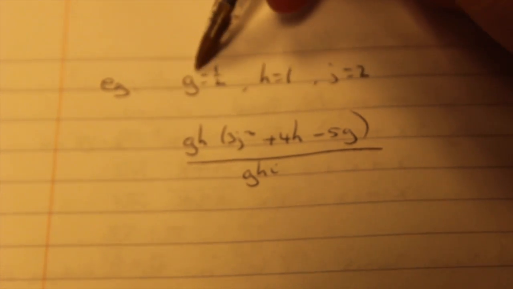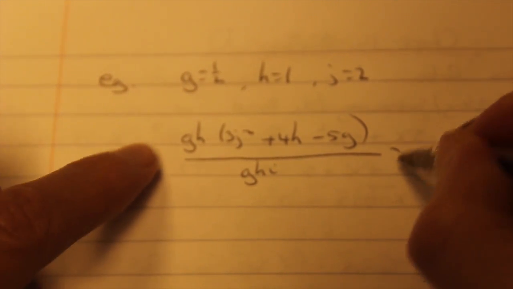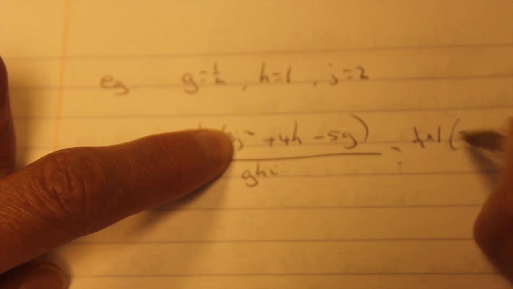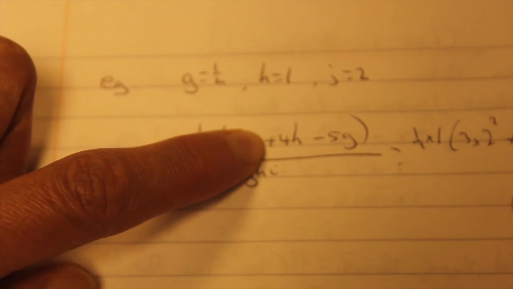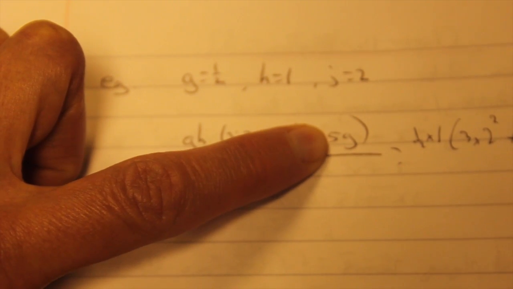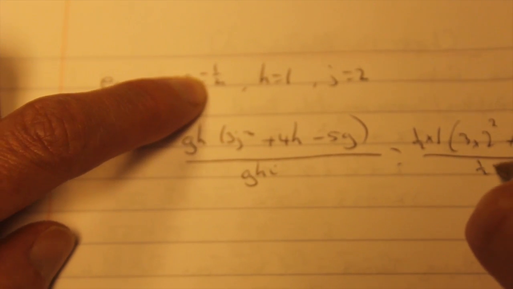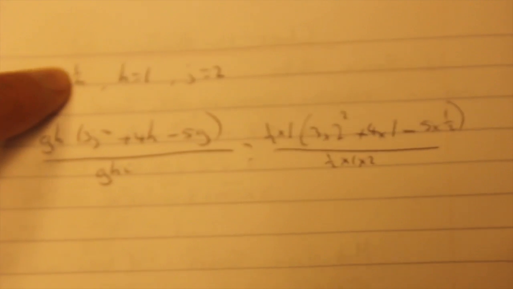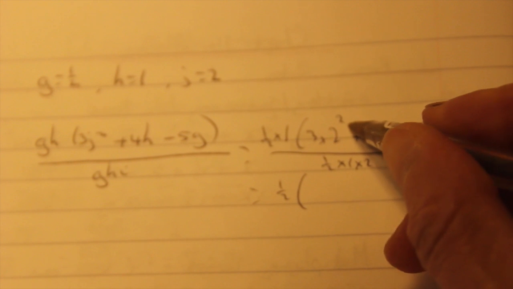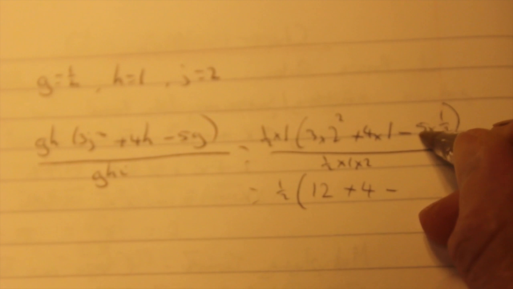This one here, G is a half, H is 1, and J is 2. So putting it in, G is a half, H is 1. 3 times J, which is 2 squared, add 4 times H, which is 1, minus 5 times G, which is a half, all over GHJ, means multiplying these all together. A half times 1 times 2. Now, working this out, a half of 1 is a half. 2 squared is 4 times 3 is 12. 4 times 1 is 4, minus, that's 2.5.